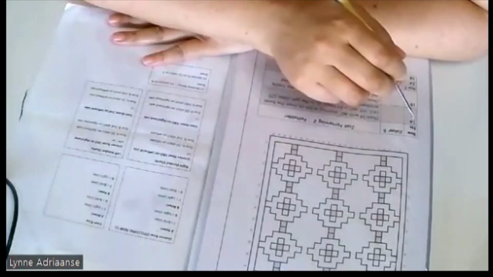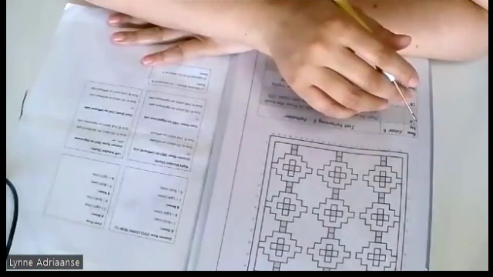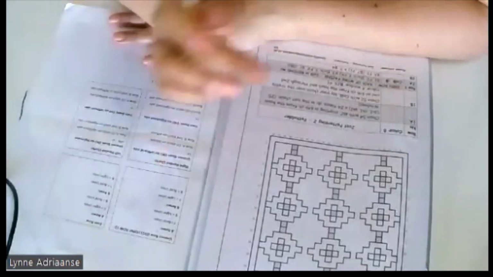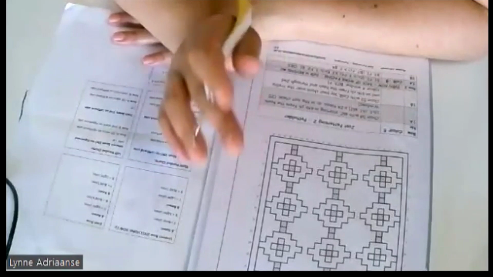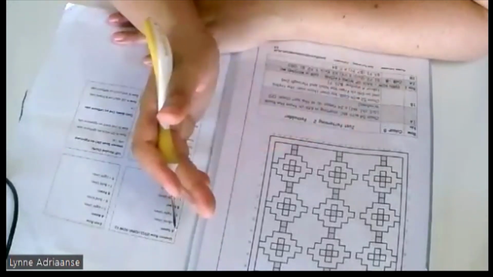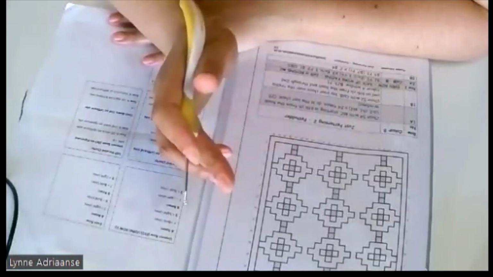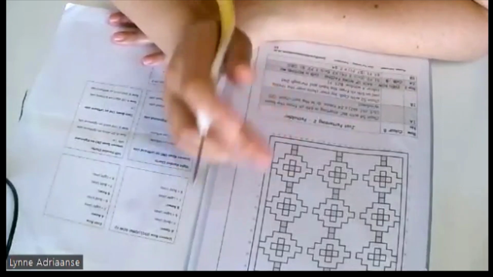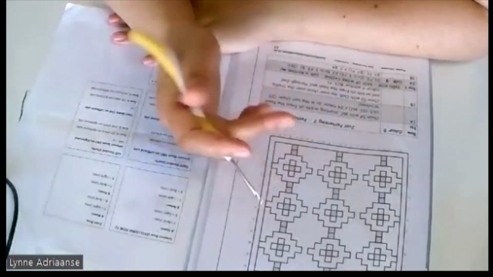A right-handed crocheter crochets from right to left. A left-handed crocheter crochets from left to right. It doesn't matter as long as the design is either symmetrical, or it doesn't matter that it mirrors itself, but it does matter if there are words, letters, numbers in the design, because then it's going to be back to front.